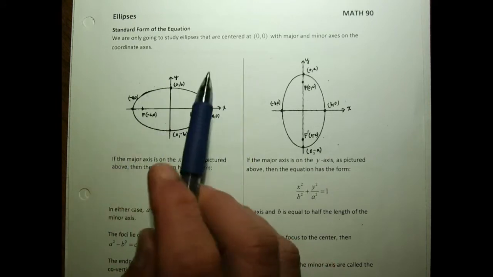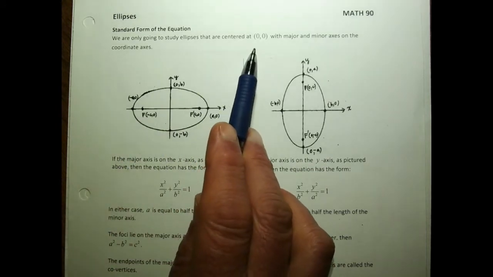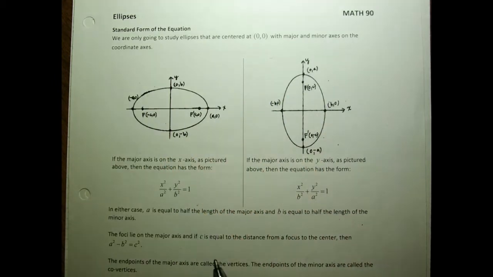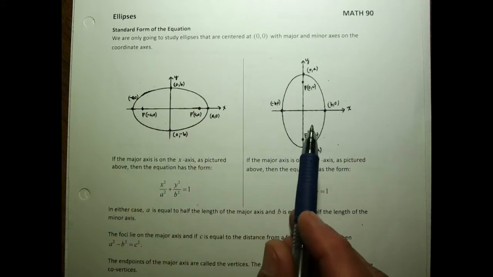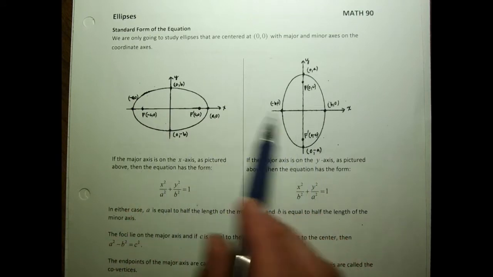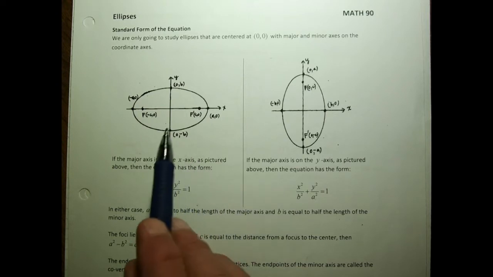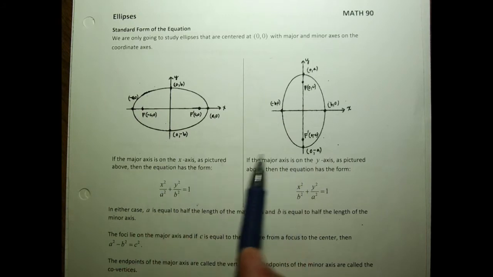So what do we need to know? We're only going to look at ellipses that are centered at 0, 0 with major and minor axes on the coordinate axes. So the picture might look like this or like this. In fact, I hate to even give you two different versions because really we're going to see that we don't even have to distinguish between the two.